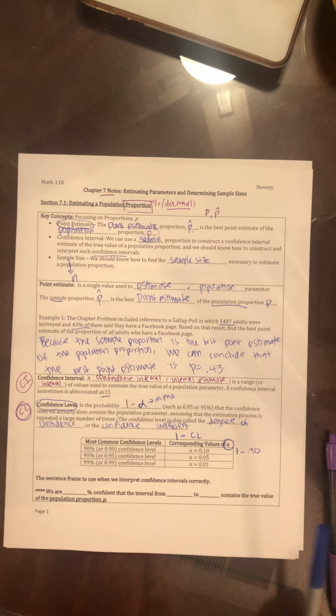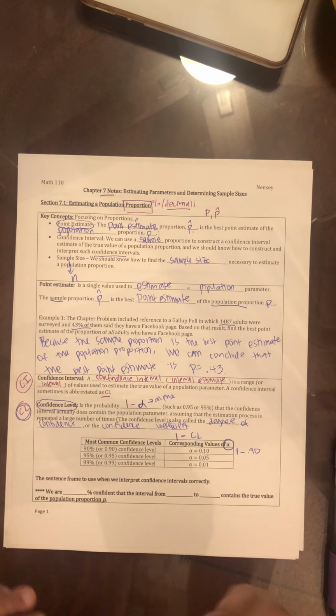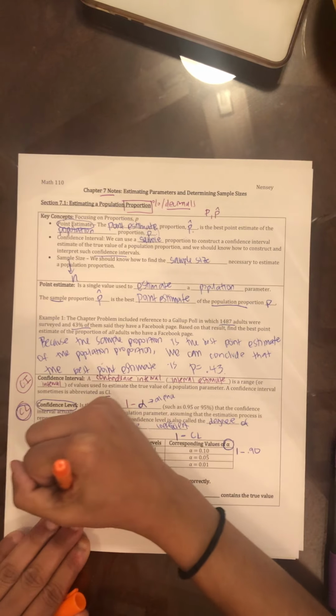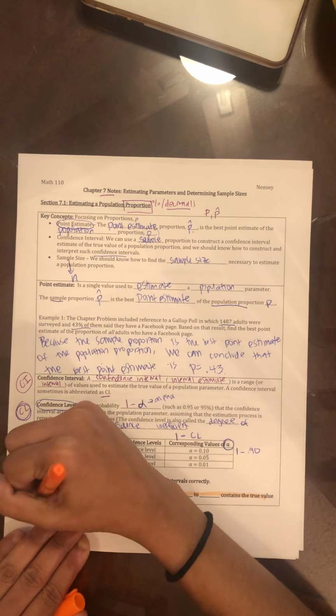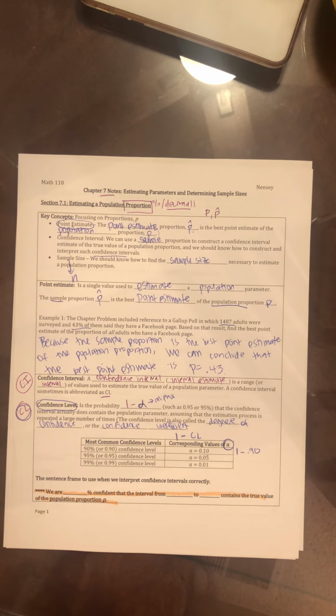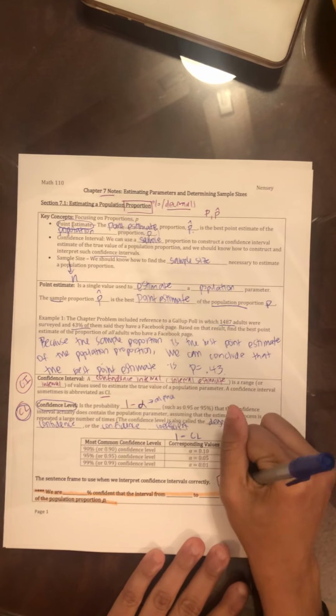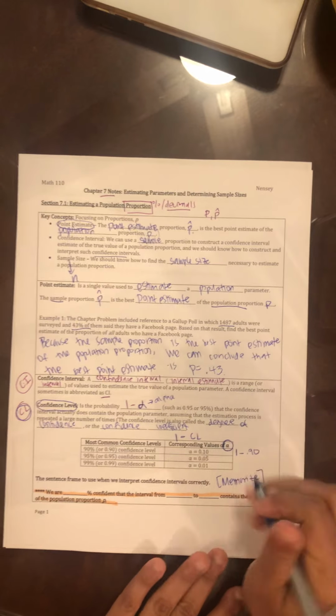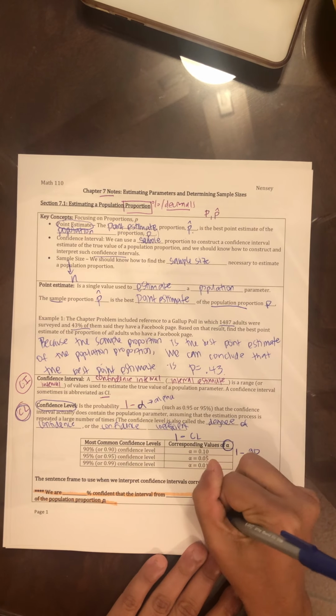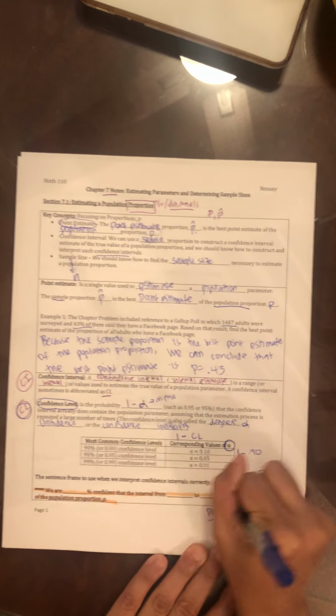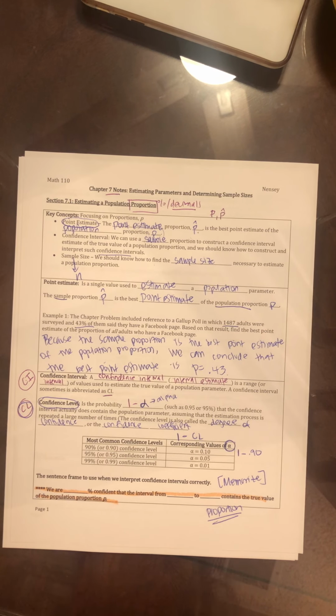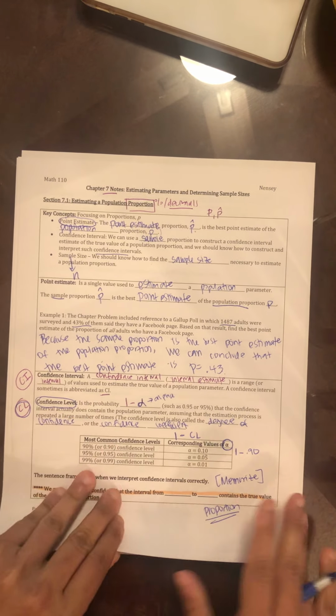Okay, this is the sentence frame we use to interpret confidence intervals correctly. It's starred, it's bolded, it's underlined. You're going to have to memorize this, because you're going to be using it. I told you guys we'll be using sentence frames, and we're going to be using this sentence frame a lot. So I'm going to write memorize. And I'm also going to write, this is for proportion. There's going to be one for mean and one for proportion, so there are actually only 2 sentence frames you need to know. This is one of them, and then you'll see the other one in 7.2.